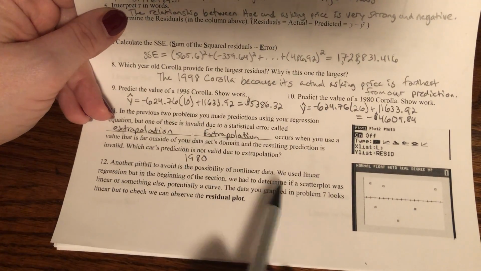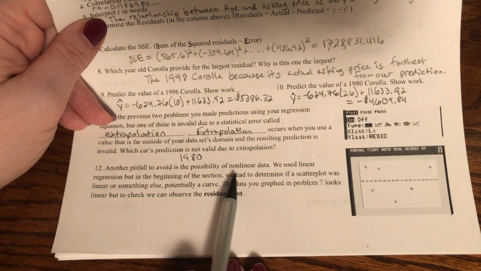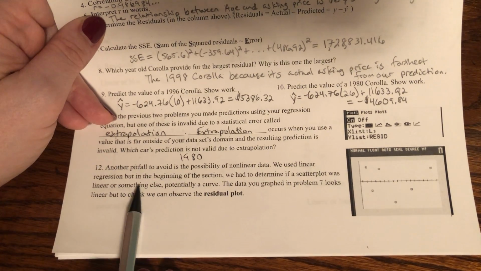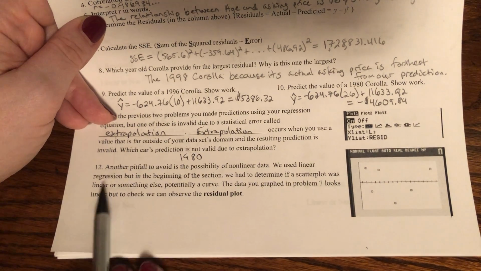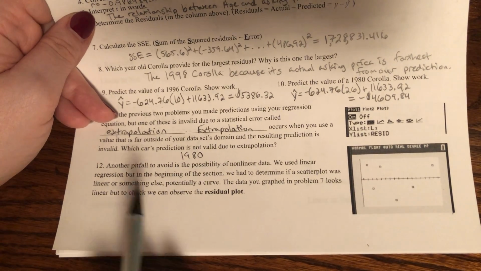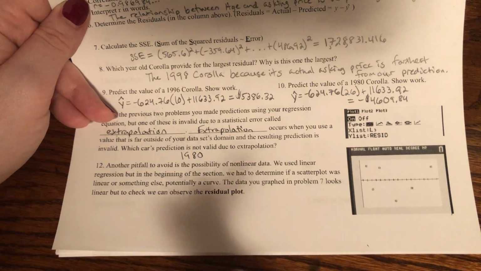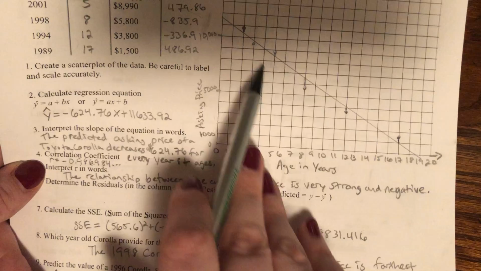So another pitfall that you want to be careful of is the possibility that we might have nonlinear data. All right, so we used a linear regression, but in the beginning of the section, we had to determine if the scatter plot was linear or something else and potentially a curve as we're going through, because you always want to see what kind of regression equation should I use. Should I actually use a line? Should I use a curve? This looked like it could be fairly linear, but there's a slight little bit that might be curving.